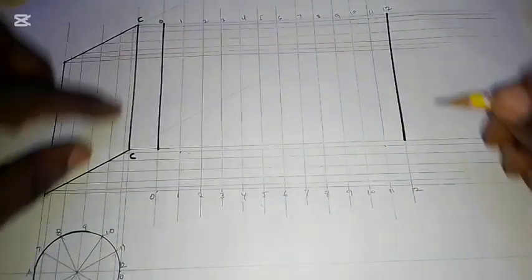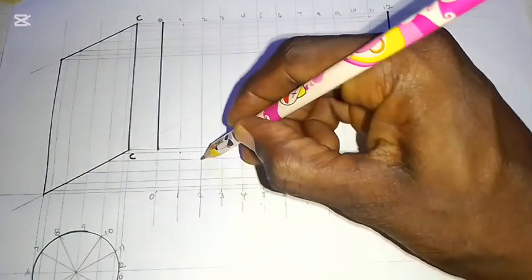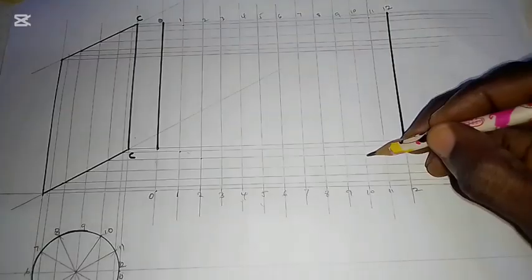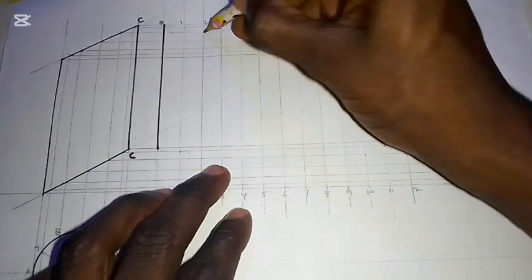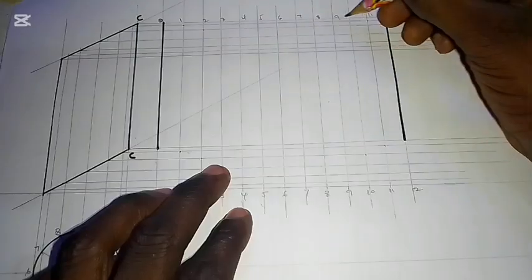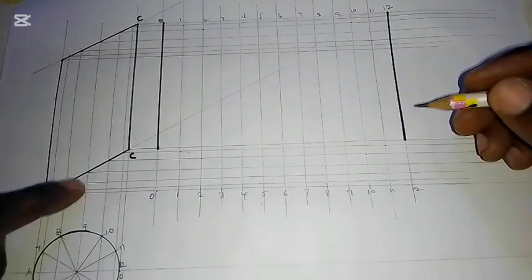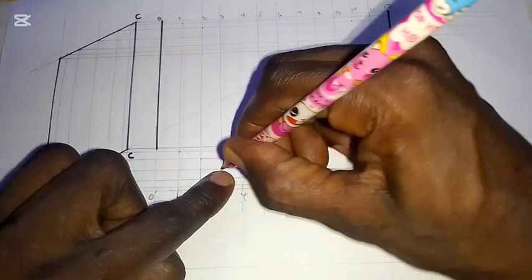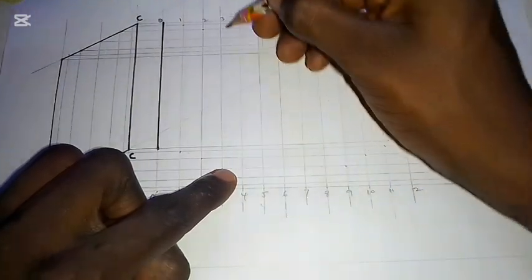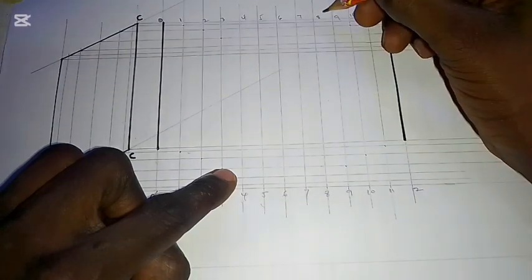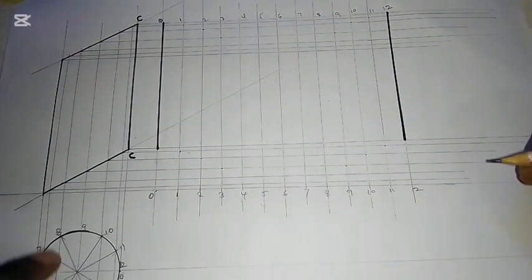So let's go to 2 and 10 now. 2 is here, and 10 is here. Then 2 will be here, then 10 will be here. 3 and 9 come this way. This is 3 and 9. Then 4 and 8 come this way.